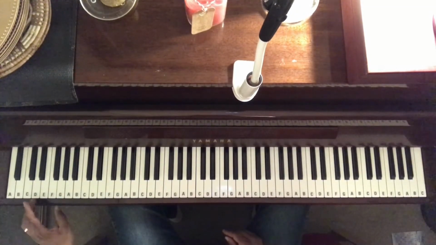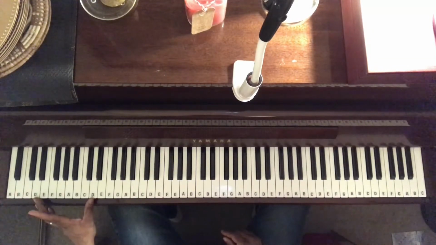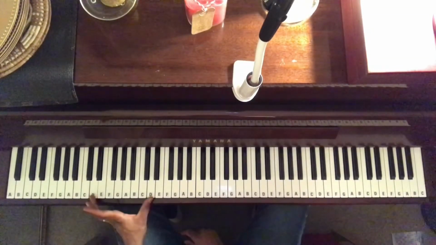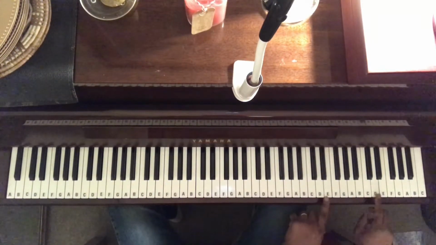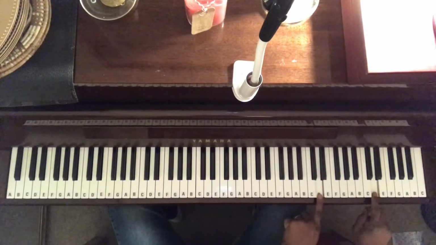And every corresponding note has the same name, is a simple point. I won't take you through all of them. The D's. Notice how they're always in the same spot.